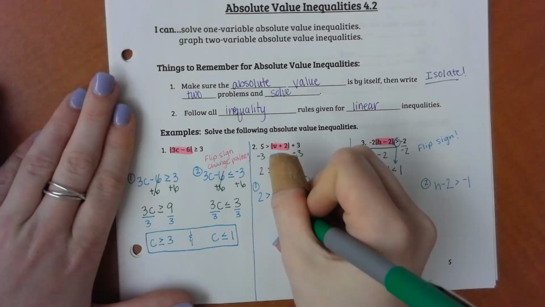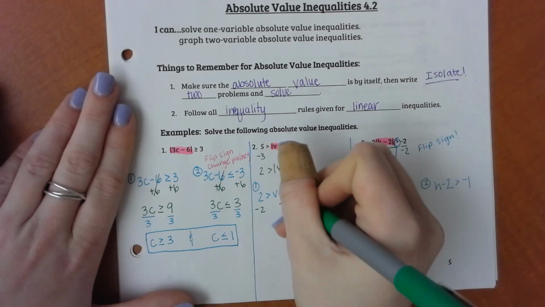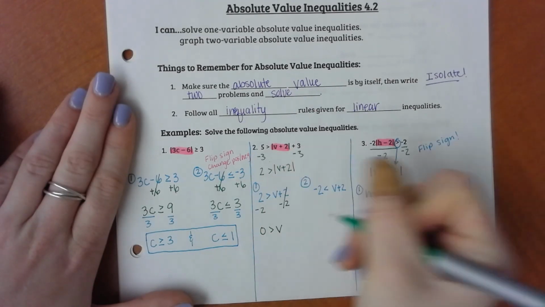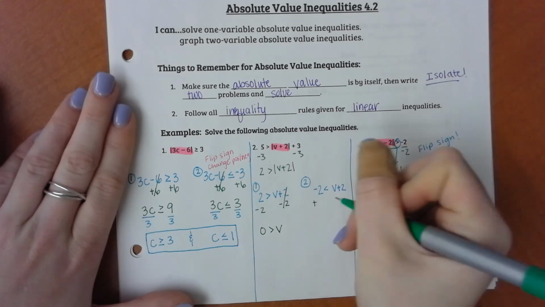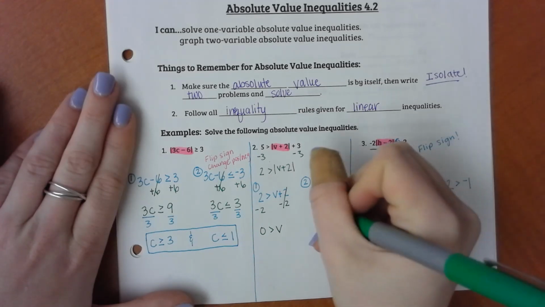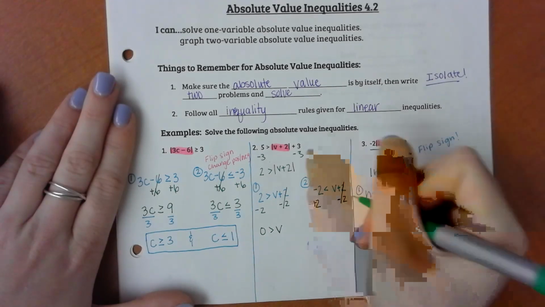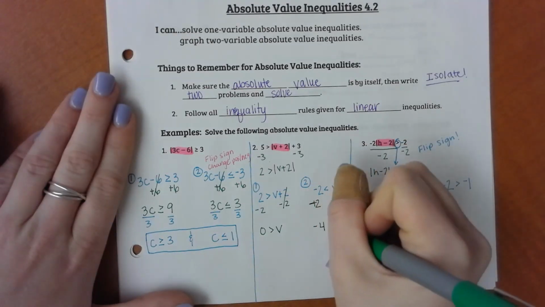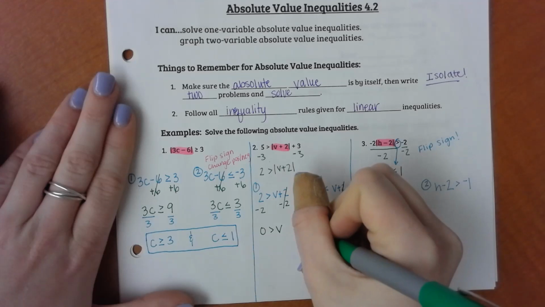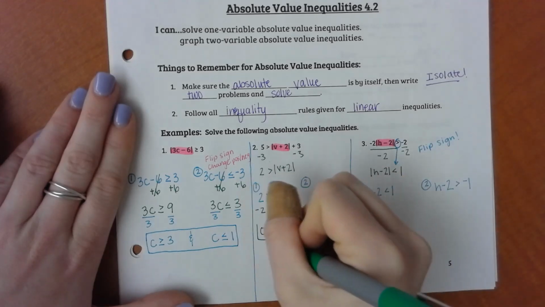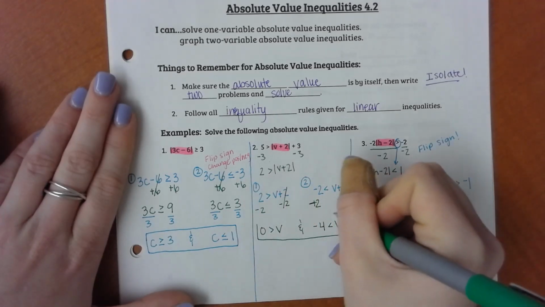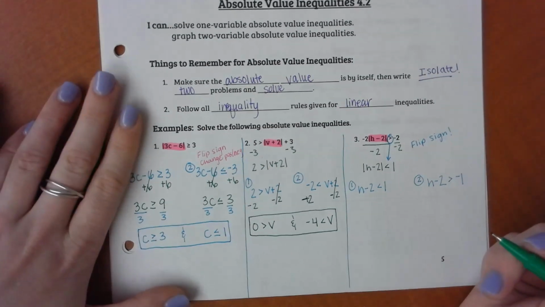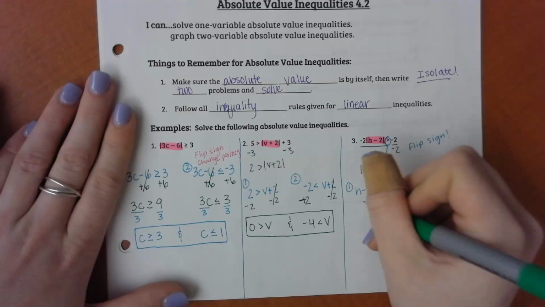So subtract 2. So 0 is greater than v. Oops, subtract 2, subtract 2. So negative 2 minus 2 is negative 4. Add 2.